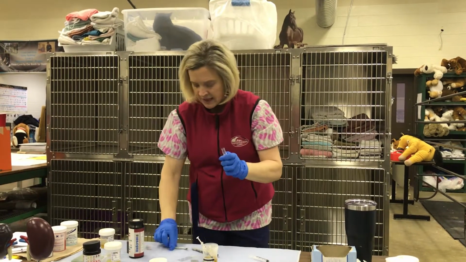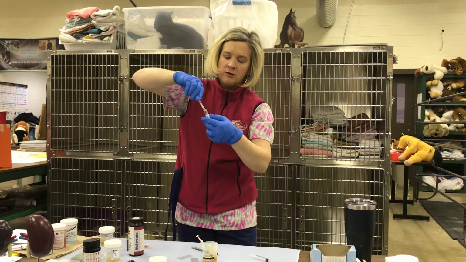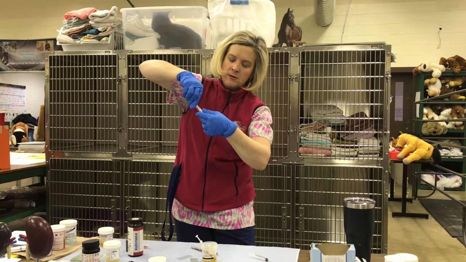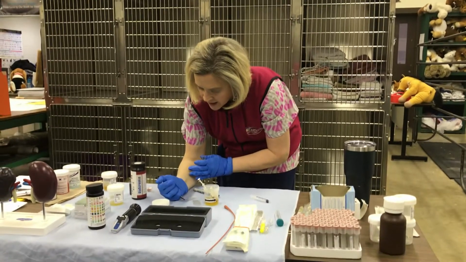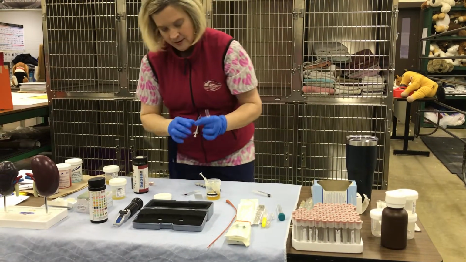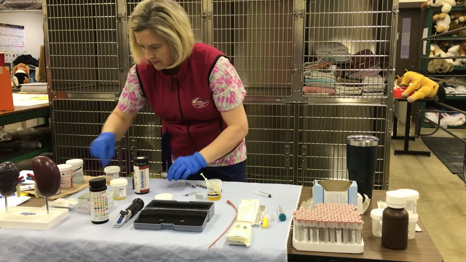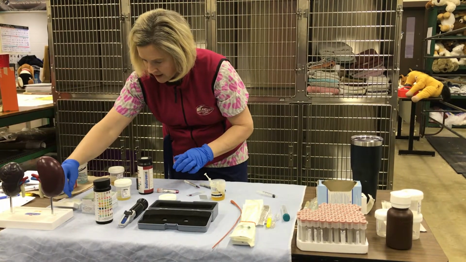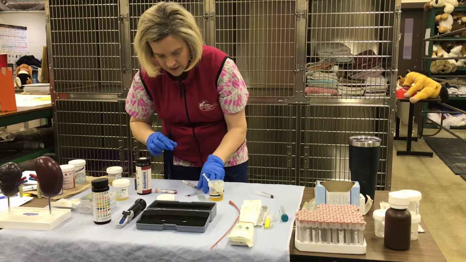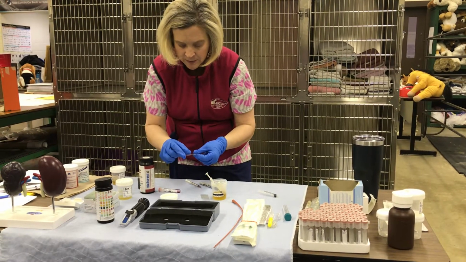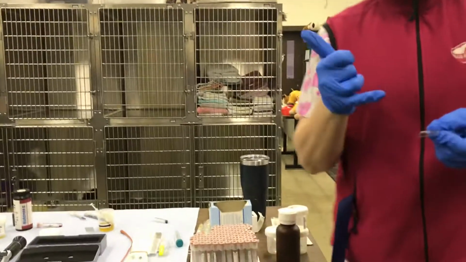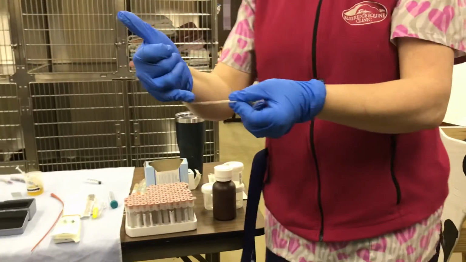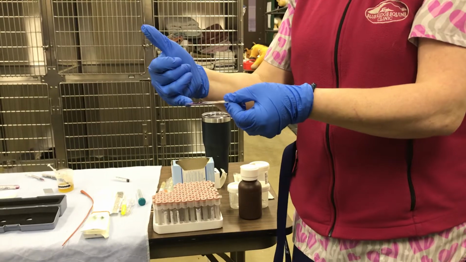After that, I'm gonna take my syringe, go down into my sample, and just pull out enough for a drop. I'm gonna place that onto my slide. And then I'm going to place my cover slip right on top, okay? So you have your unstained, and I have my stained, okay?